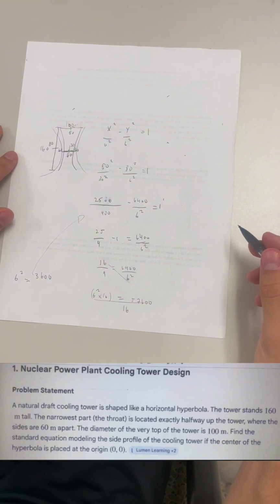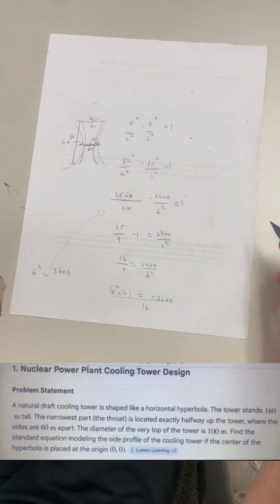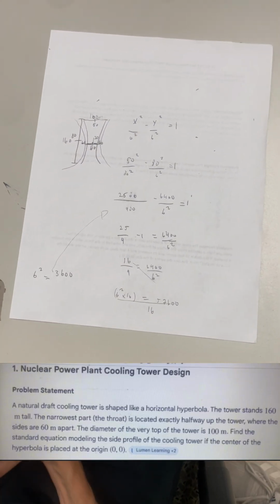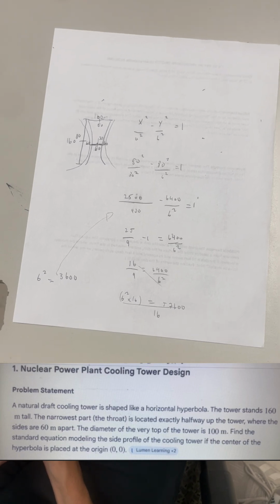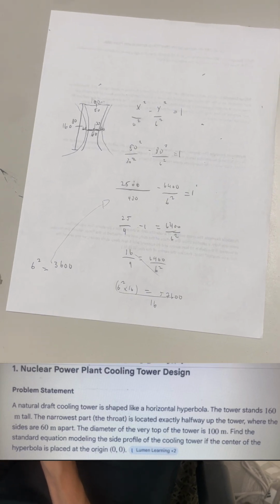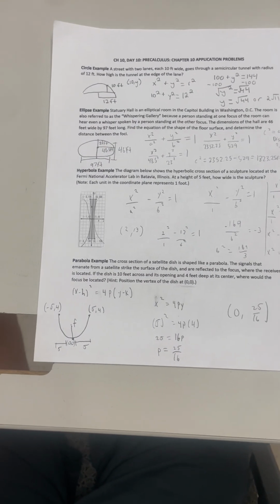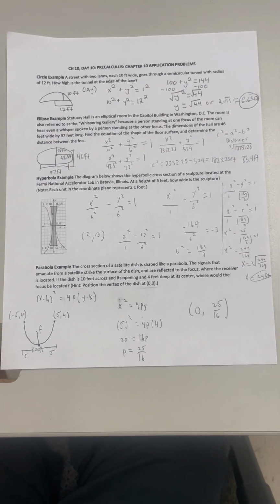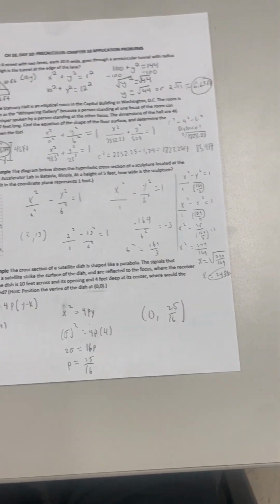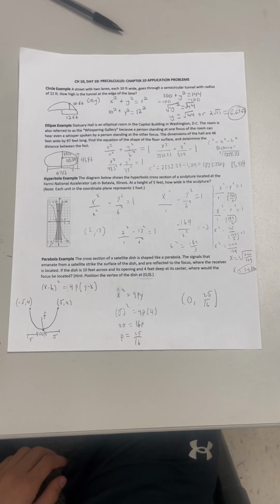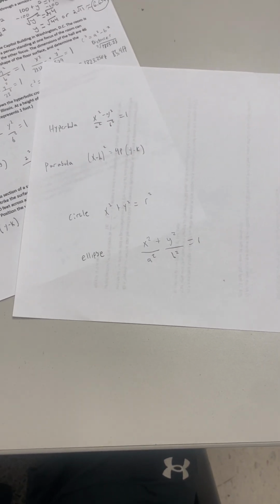Now, kids, I'm going to challenge you to find the width of this hyperbola at a height of 70 feet. Now that we've covered a few examples, you now know how conic sections can apply to real world situations and scenarios. Make sure you memorize your four equations and be ready for the test.